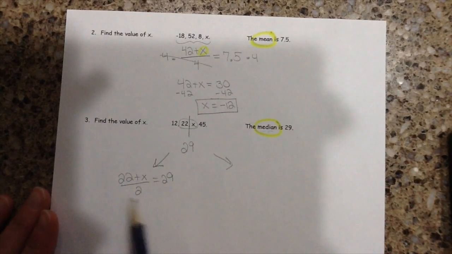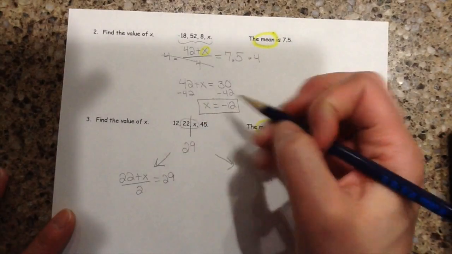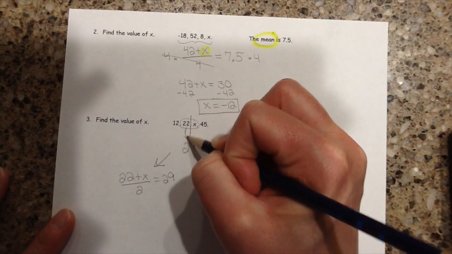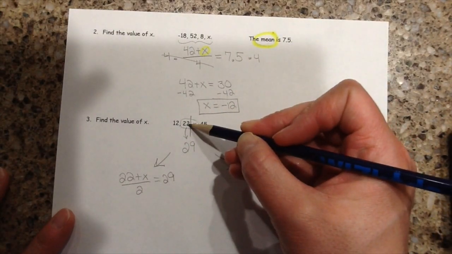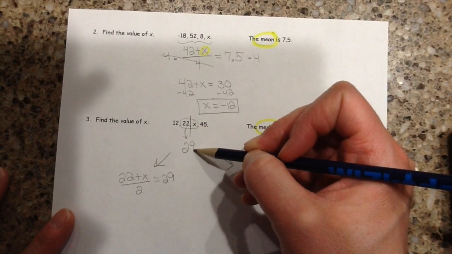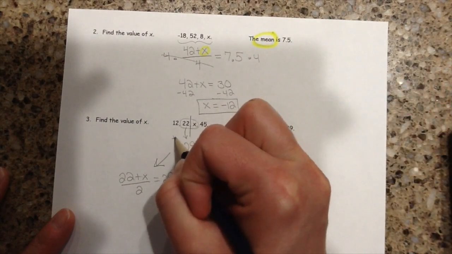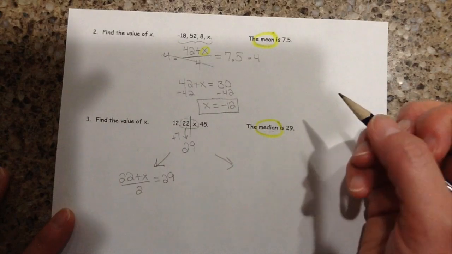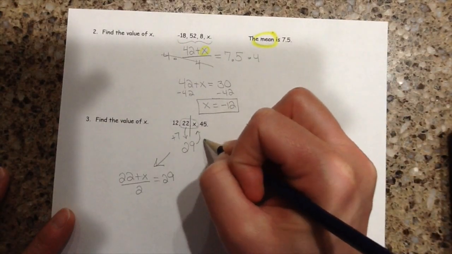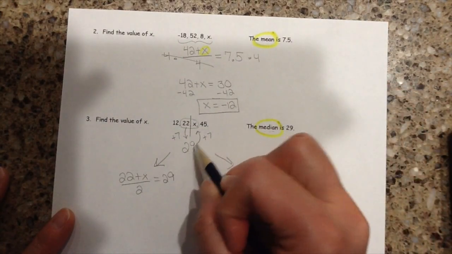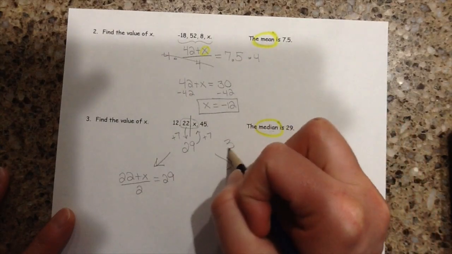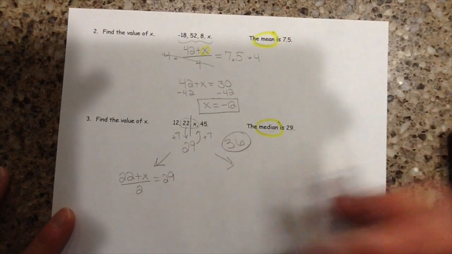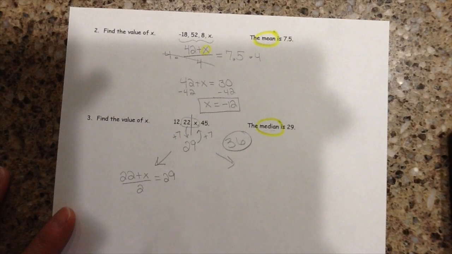So now I would need to solve this. Here's the other way to do it. Ask yourself, how much do you have to add from 22 to get to 29? So hopefully you're saying, well, I would add 7. Well, then all you got to do is add 7 on this side. So 29 plus 7 would be 36. Now, let me go over here and solve this and see if we get the same number.